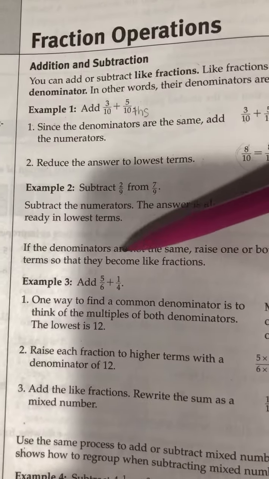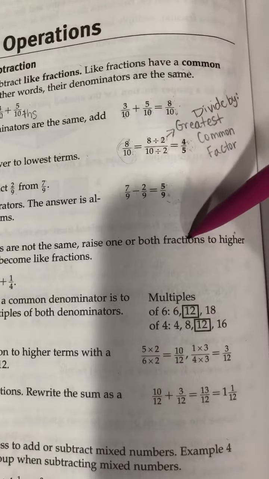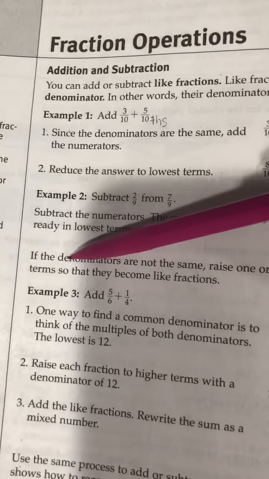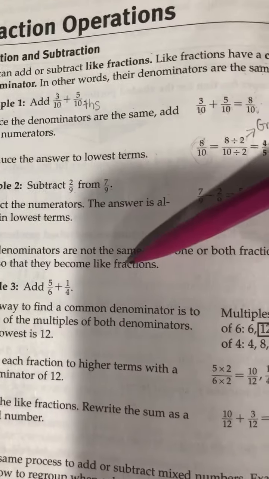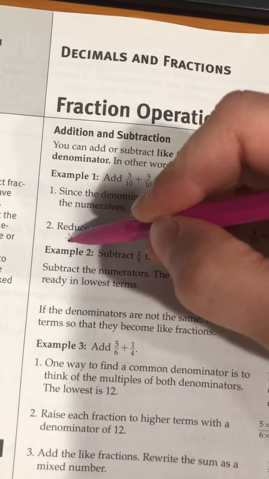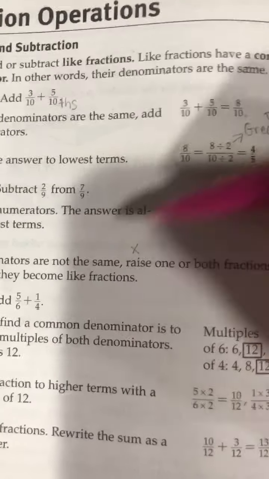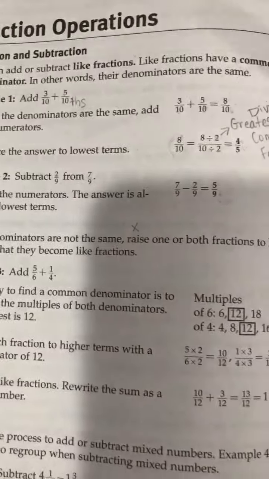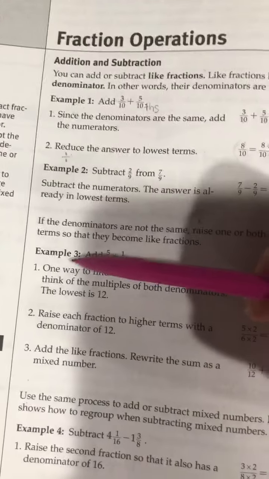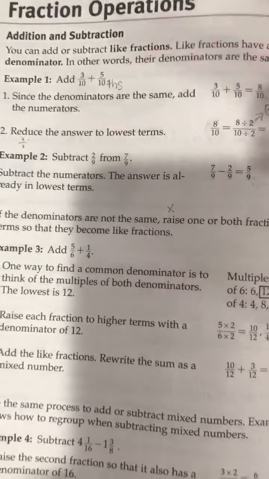If the denominators are not the same, raise one or both fractions to higher terms so that they become like fractions. So before we saw the term reduce, and we know that that means to divide. Okay? When we see raise, we need to think multiply. We're making it bigger. So in example 3, we're adding 5/6 plus 1/4.